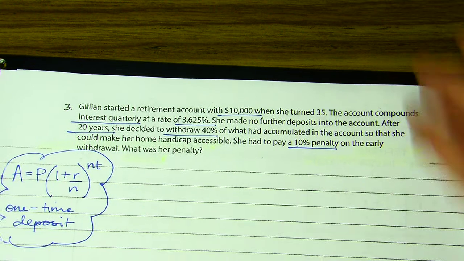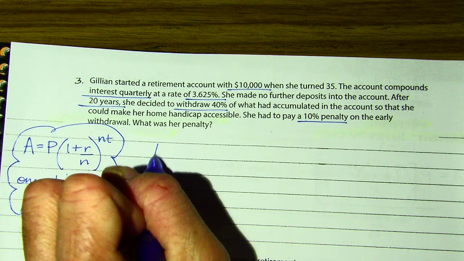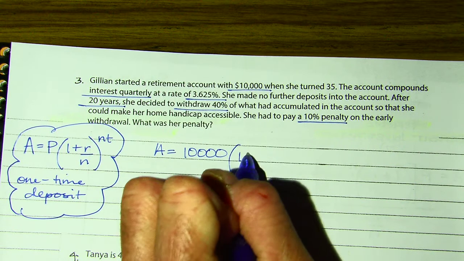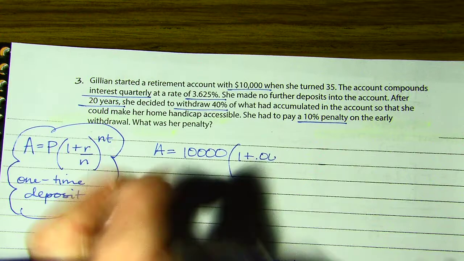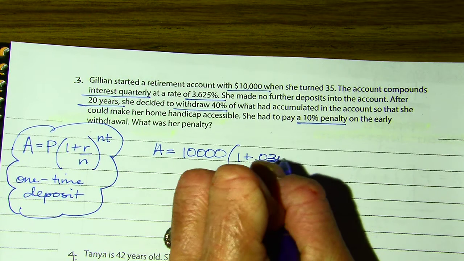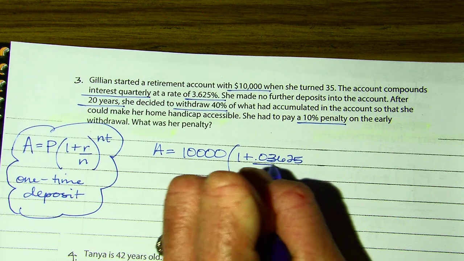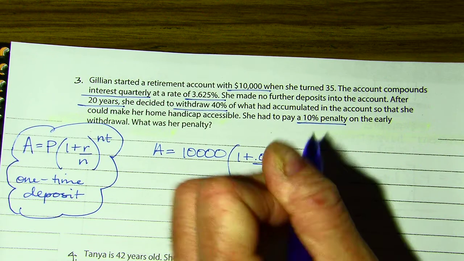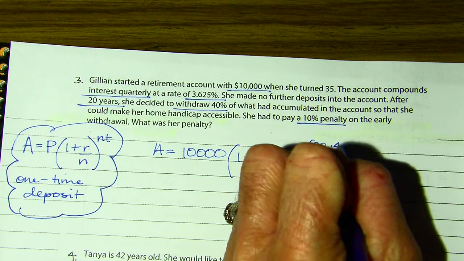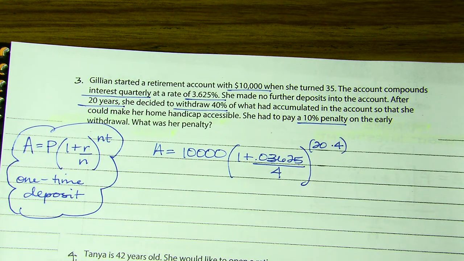Okay, so here we go. What's in our account if you deposit $10,000? 1 plus our rate of 0.03625 divided by, it's quarterly, and then in 20 years, so 20 times quarterly. Quarterly, there are 4 quarters in the year.